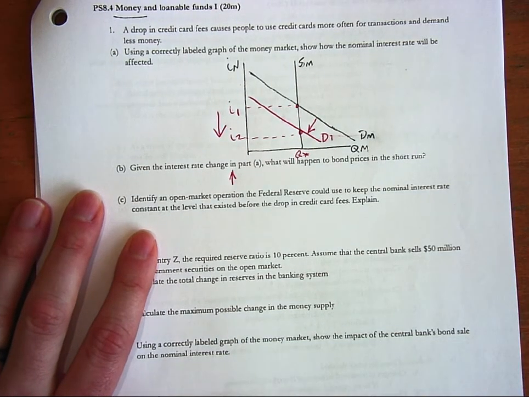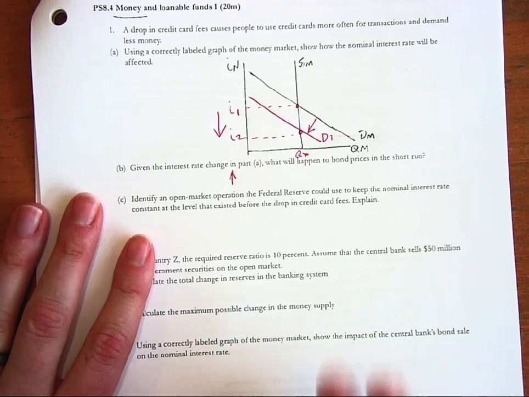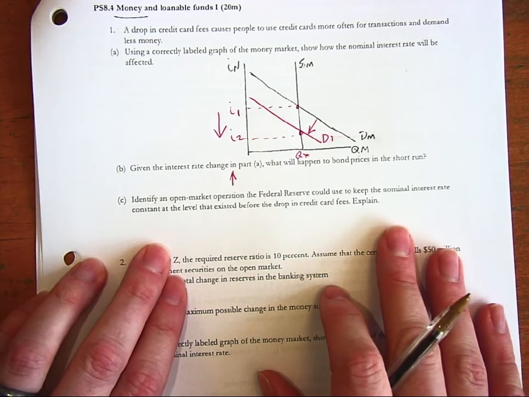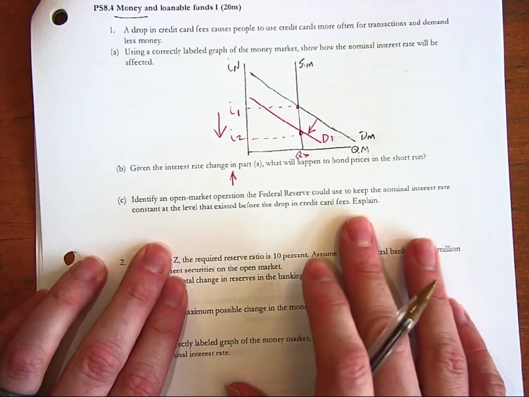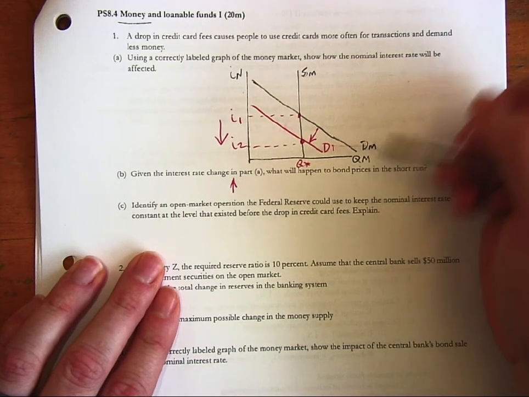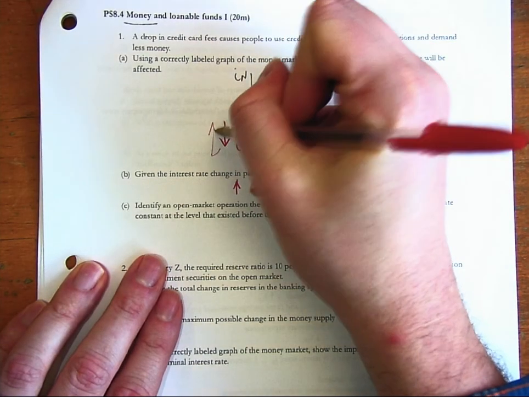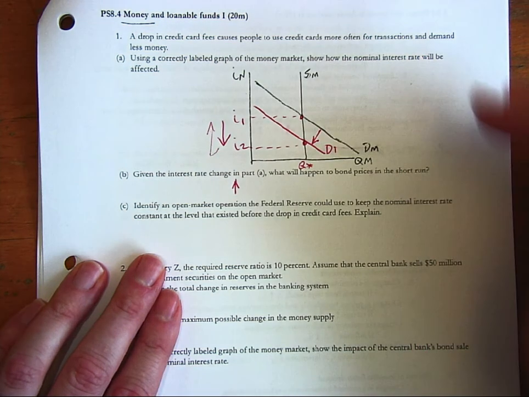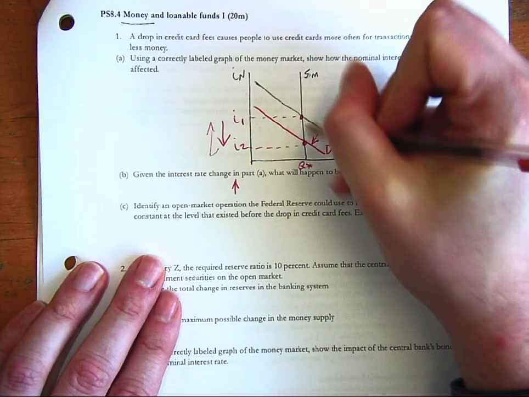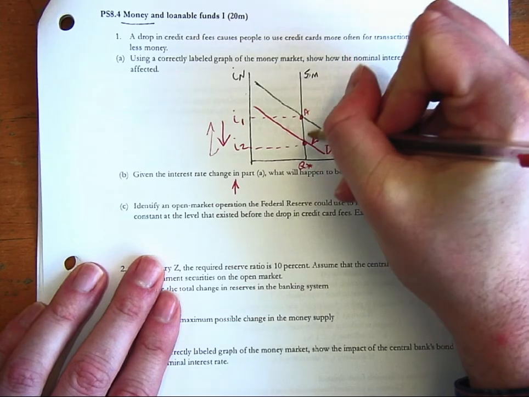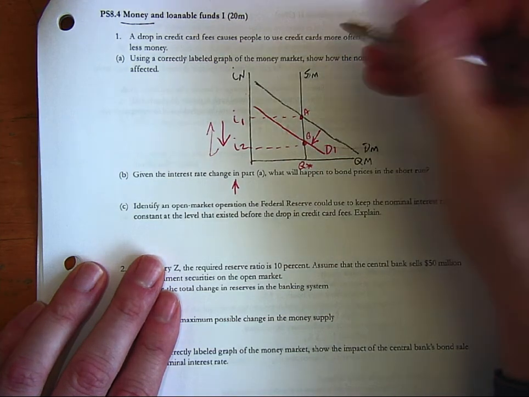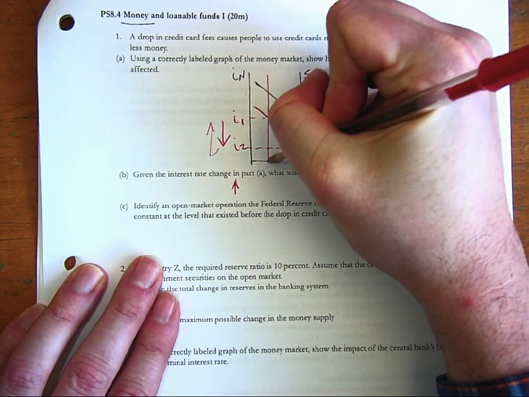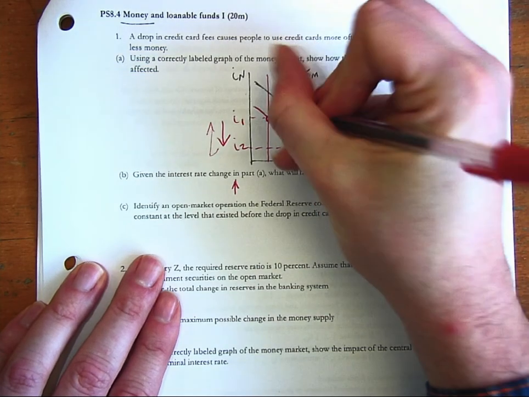Part C. Identify an open market operation the Fed could use to keep the rate the same before the drop in credit card fees and explain why it would work. So if the Fed wanted to get the interest rate to go right back up again, what could they do? Well, they want the price to be higher. So we went from, we'll say, point A to point B, and what they want to do is push it right back to that same level, to point C.